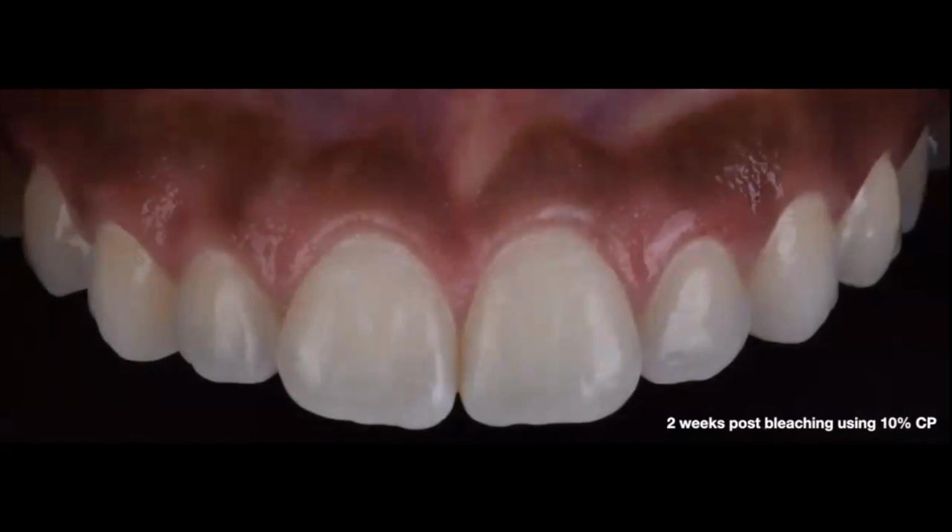We were eliminating all those white spots and just making them much brighter, increasing the value through bleaching. So for this particular case, our protocol was microabrasion followed by bleaching with 10% carbamide peroxide, which is the only bleaching treatment that I normally perform. I don't use any higher concentrations because it's really not needed. 2 weeks later, you can see the results, and the patient was extremely happy.